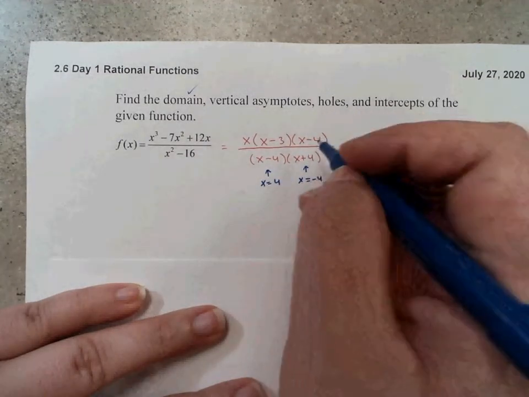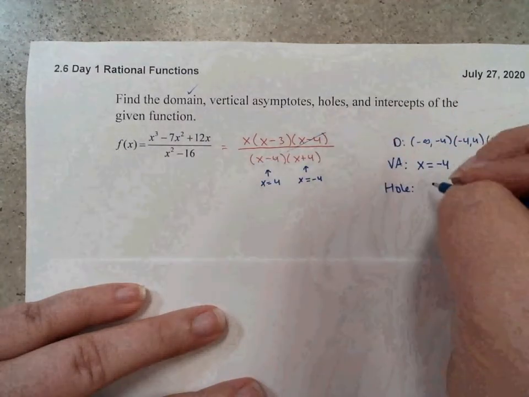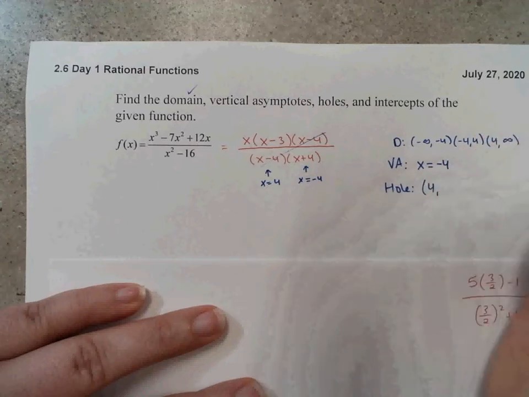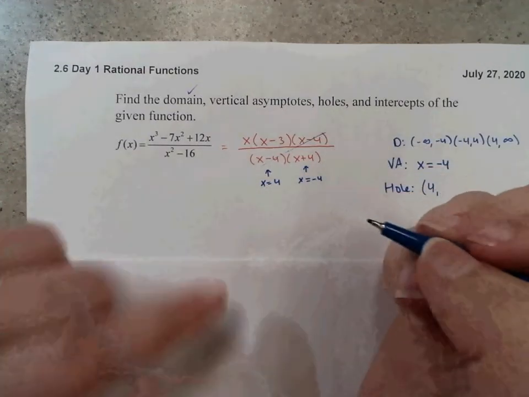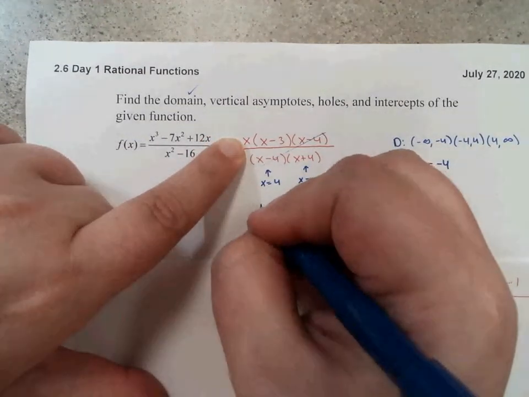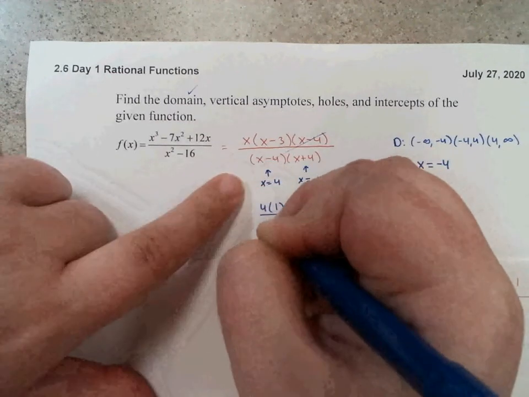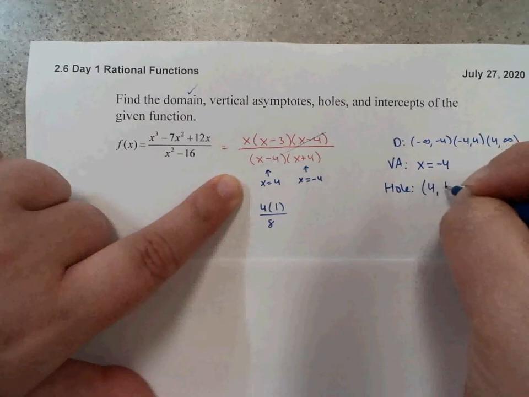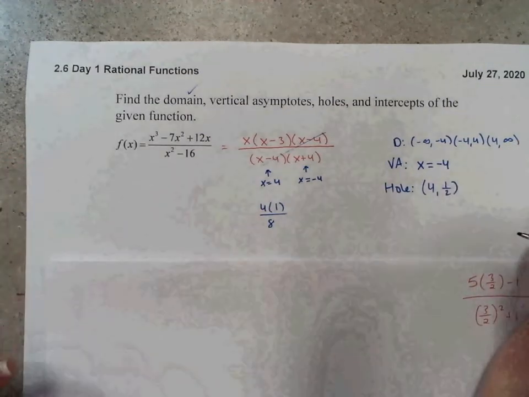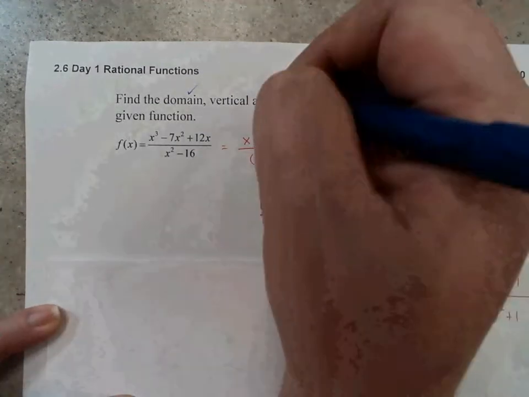A hole in the graph occurs when a factor is in both the numerator and denominator, so we're talking about these two factors. So that would be at 4 comma, so we're going to plug in 4 into what's left over. So I've got 4 times 4 minus 3, which is 1, over 4 plus 4, which is 8. So at 4 comma 1 half. Okay?